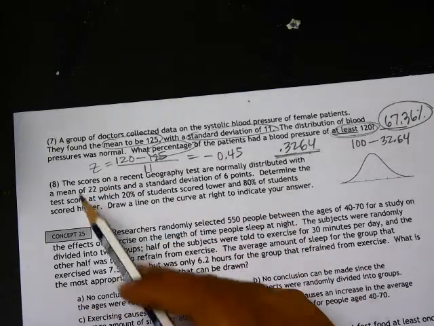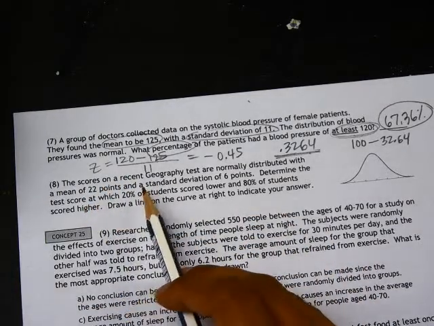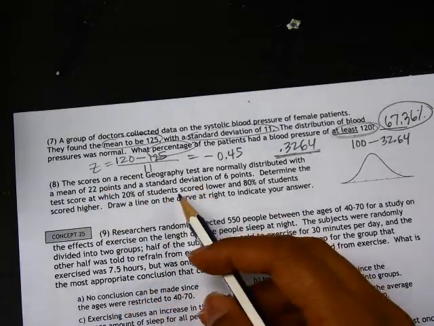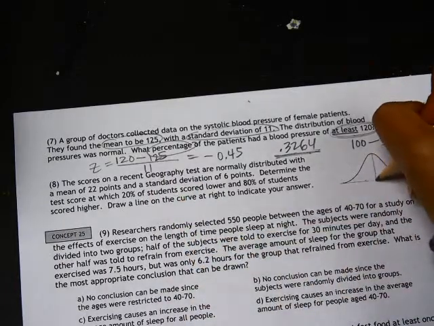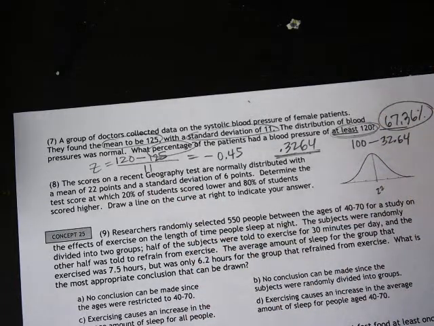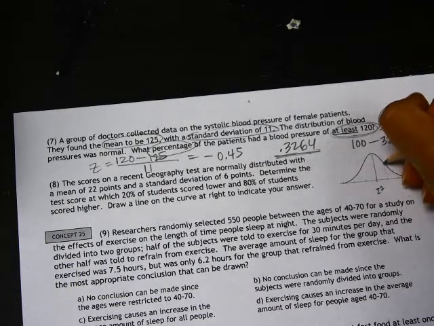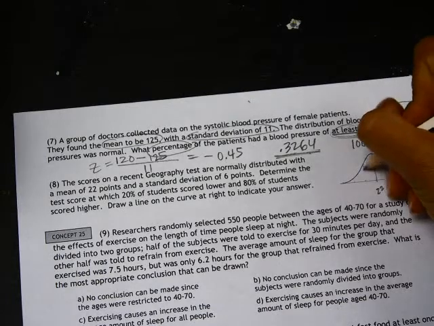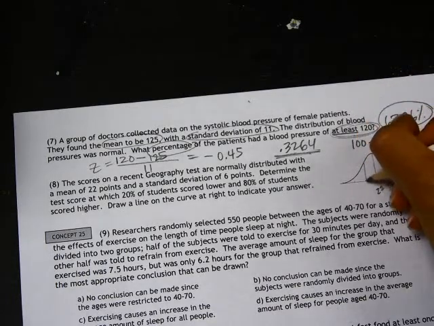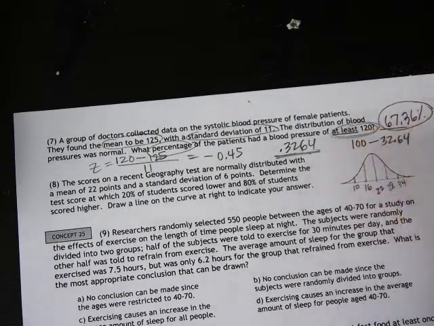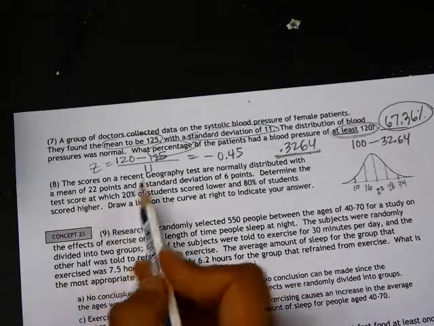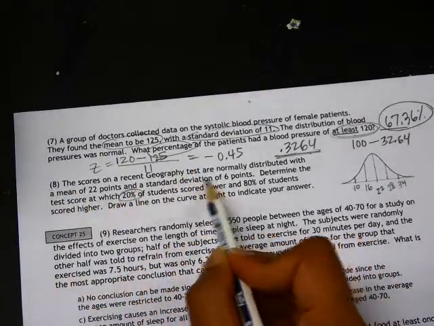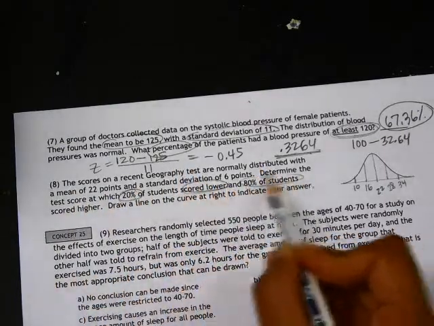Alright, now the last one on this video: the scores on a recent geography test are normally distributed. The mean is 22 points, and the standard deviation is 6 points. So I'm going to just make my normal curve here. 1 standard deviation above, and then 2 above. Standard deviation of 6, so this would be 16 and 10.